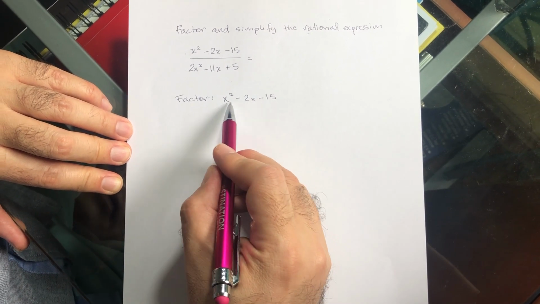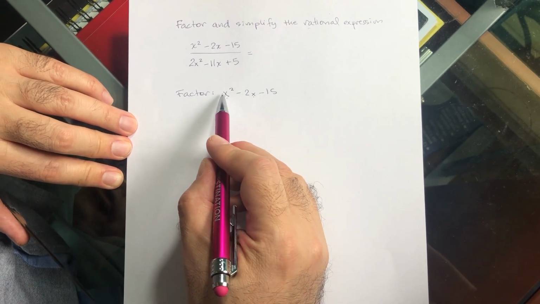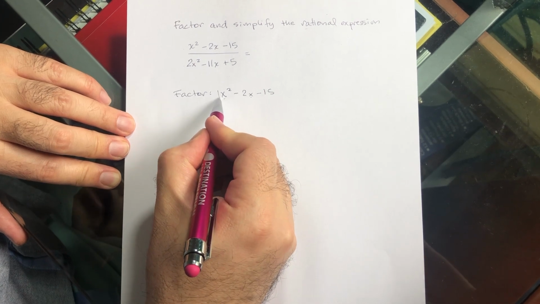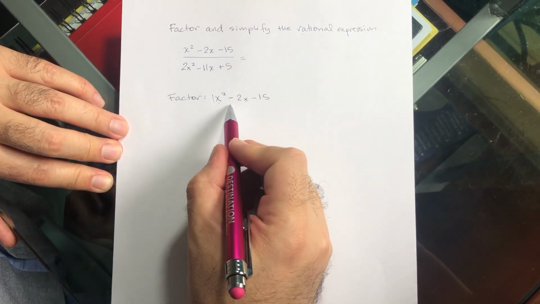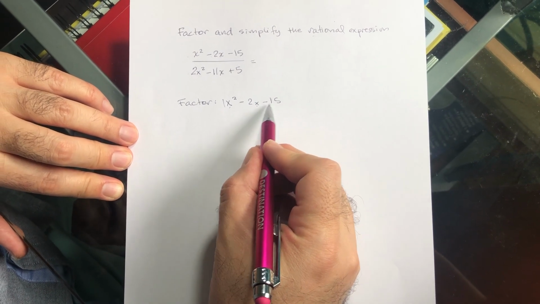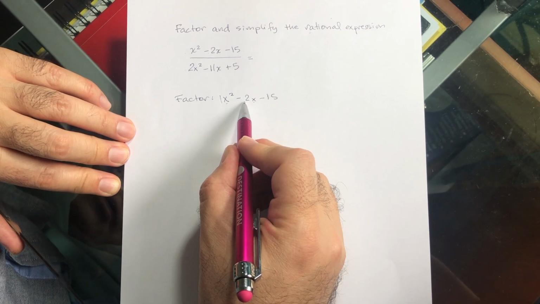So when we have a trinomial in standard form, with the leading coefficient being a 1, we could put a 1 there. It's not necessary. We look for numbers whose product, when you multiply them, is negative 15, and when you add them, is negative 2.